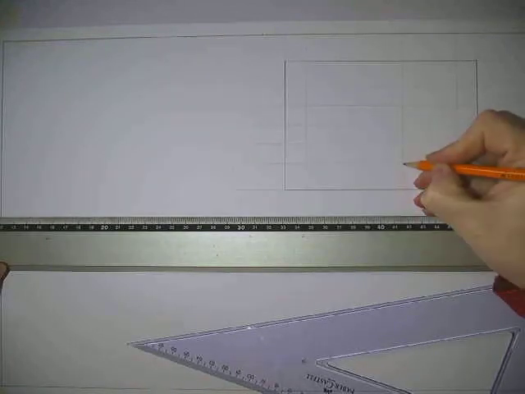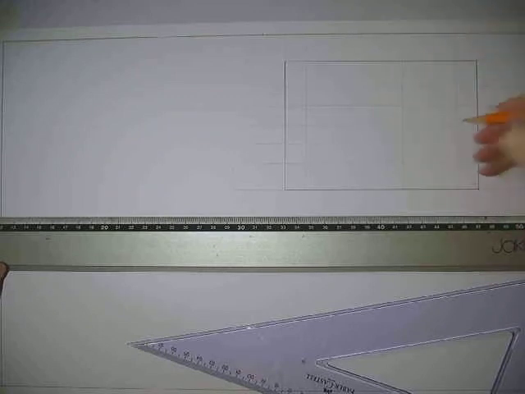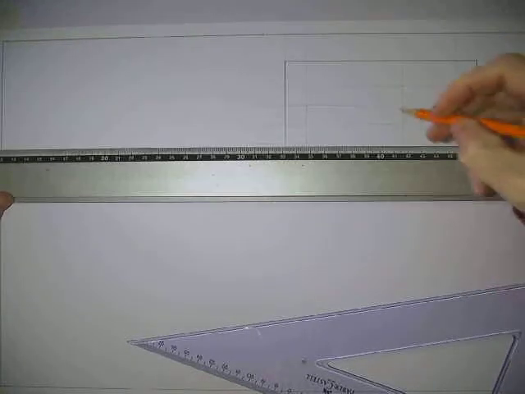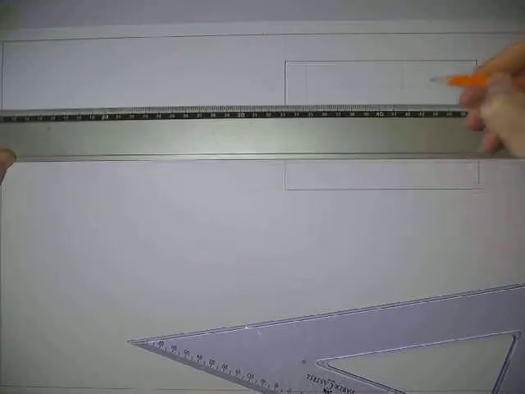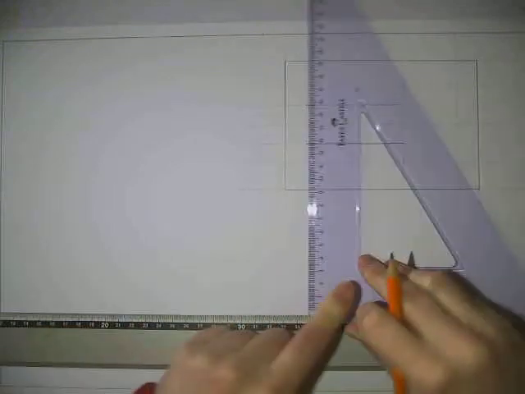Nothing too difficult there. Okay, then we know that that is one point on the arrow, that's another point on the arrow, that's the apex of it, that's one corner, and that's the other. So we can draw that in heavy as well.